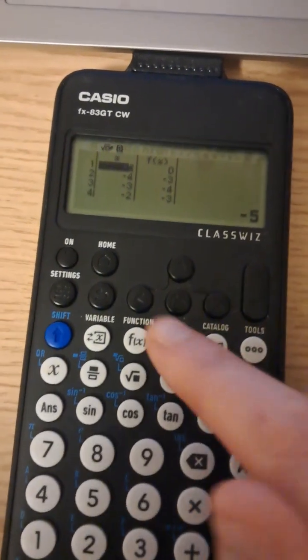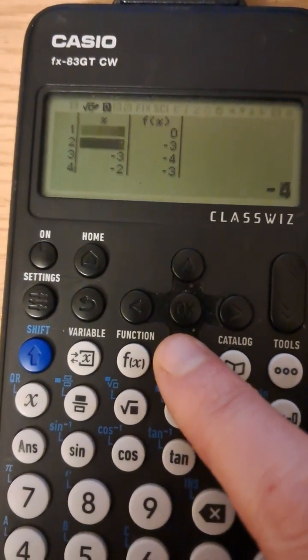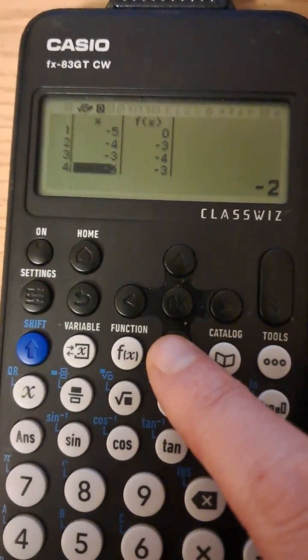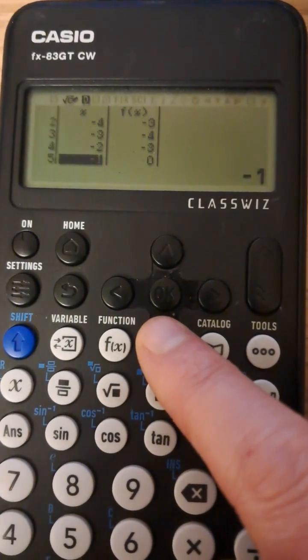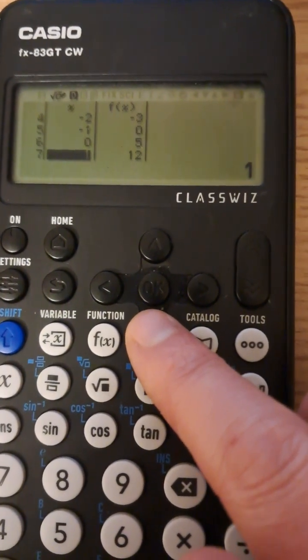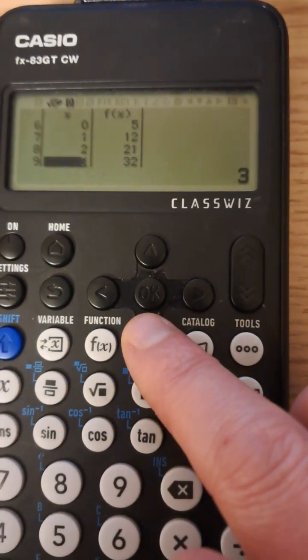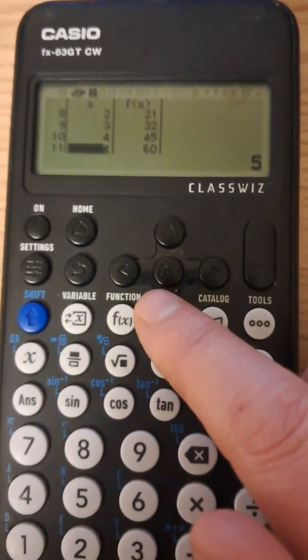There it is. Okay, so if you have a look, we've got minus 5 is 0. And then it goes 3, minus 4, minus 3. This is the y coordinates. Then 0 again. So you see they've got that little pattern there. And then it goes into bigger numbers. So you get this a lot with quadratic graphs. They have a pattern and then the pattern seems to disappear.